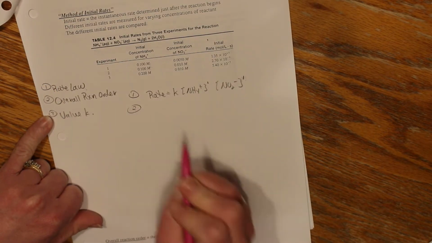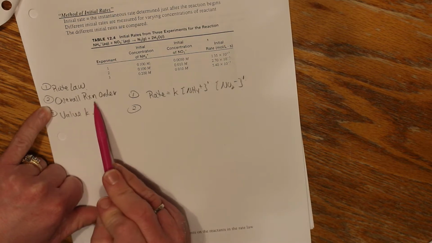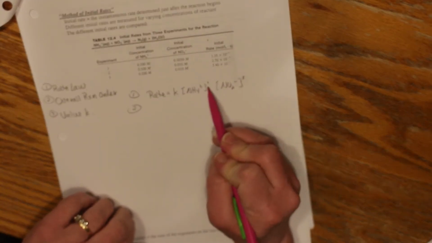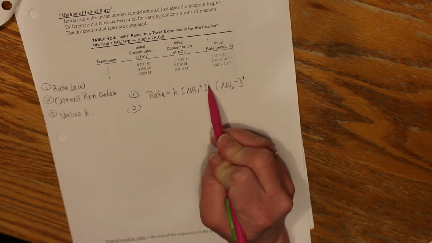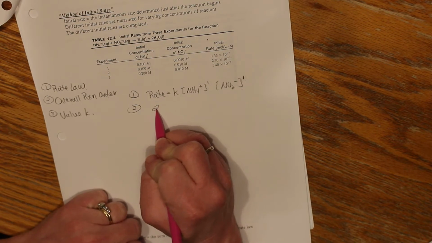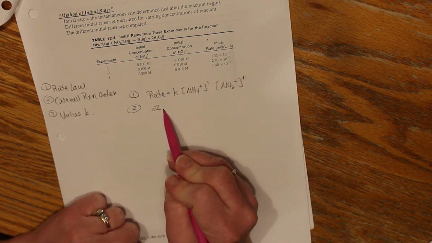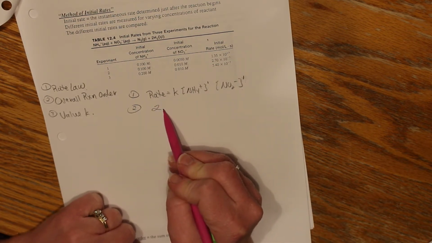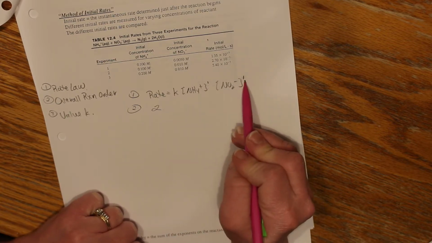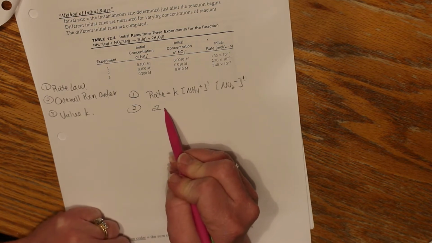Okay, next, really easy. The overall reaction order is simply a result of adding the individual reactant orders. So, first order and first order, 1 plus 1, 2. So the overall reaction order is 2. This doesn't really mean anything, it's just something else you could be asked. If this were second order and first order, then 2 plus 1, the overall reaction order would be 3.